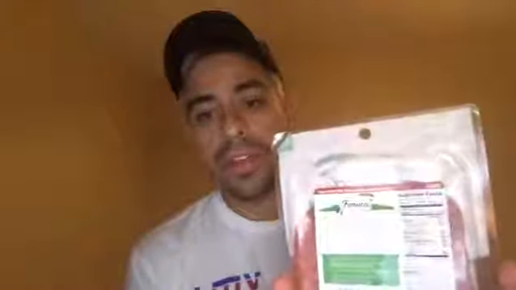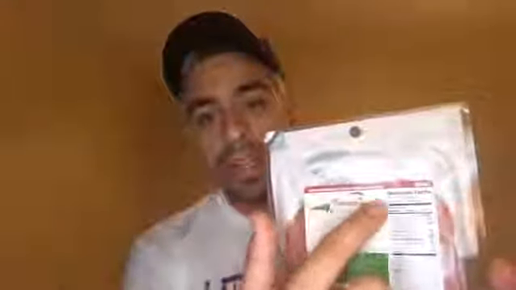So let's see if this works. I have a couple of my favorites. This first one is pepperoni, just because it's easy and quick. I go to the fridge and grab some if I'm hungry. Let me see if you can see the light. I don't think it's going to work, but maybe.